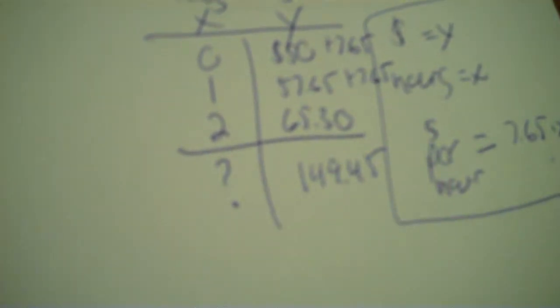Take a calculator here. That gets me to $65.30. Okay, and then the closing amount's $149.45. How many hours is that? That's what I need to find. So on my line, you started at 50, and the number you're adding is $7.65 times X.